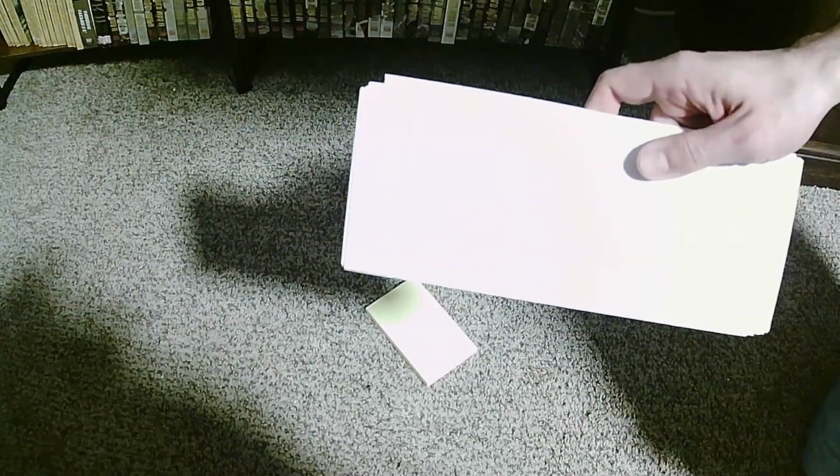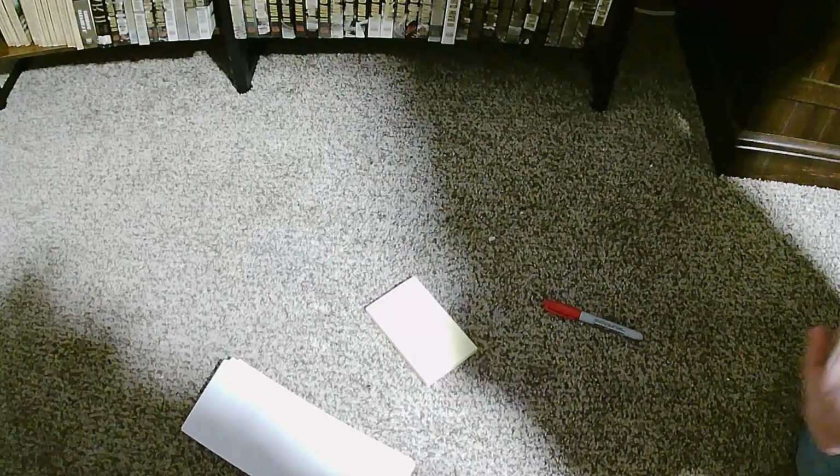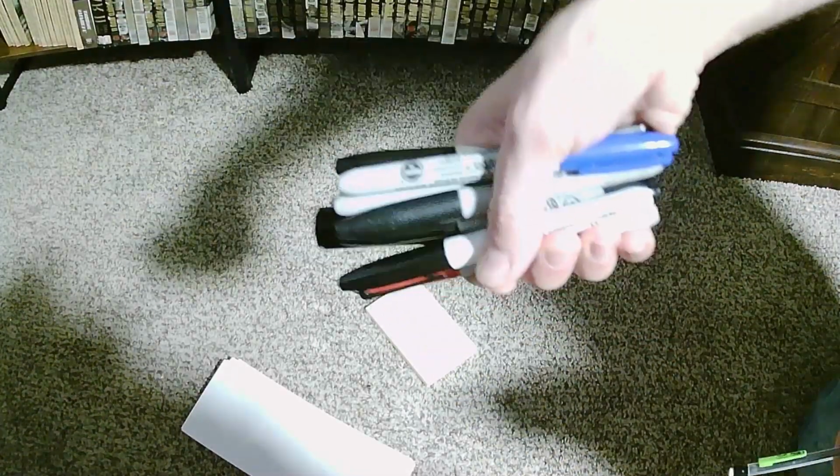Alright, so let's start with what you'll need. You'll need some sticky notes or bins, the so-called envelopes, as the name implies, markers and pencils are helpful.